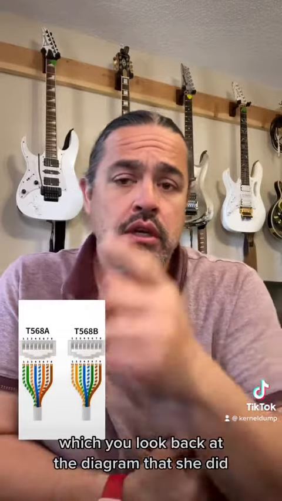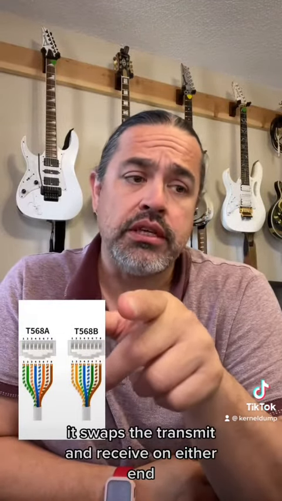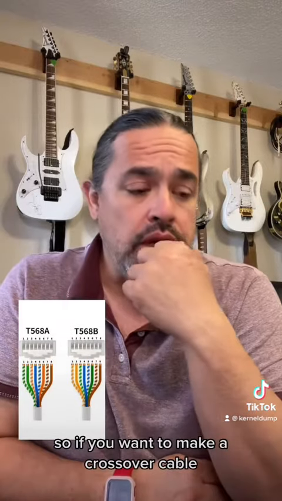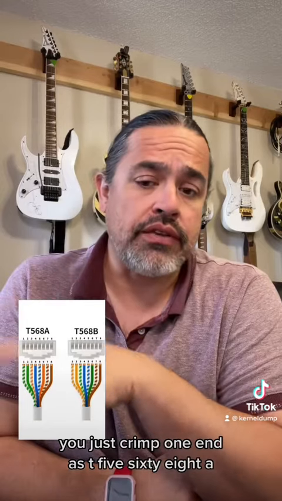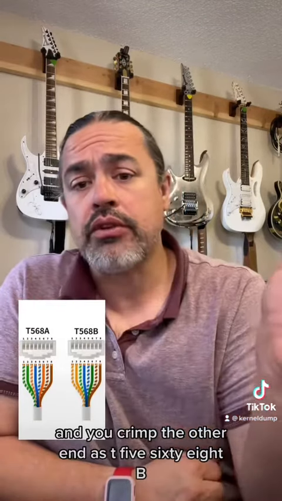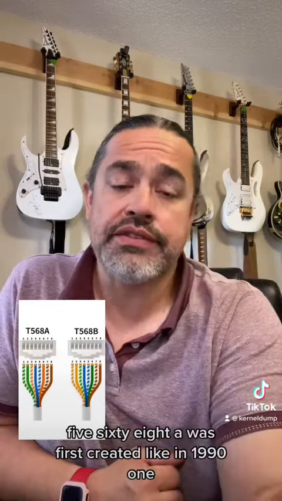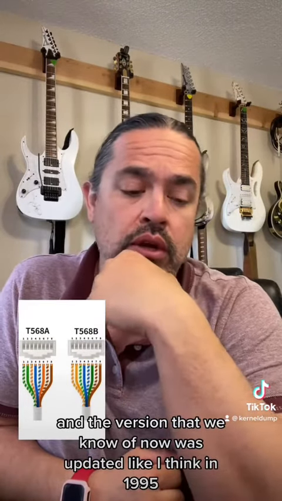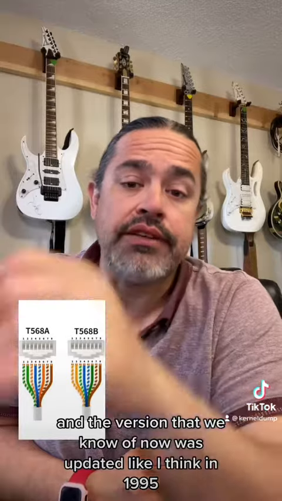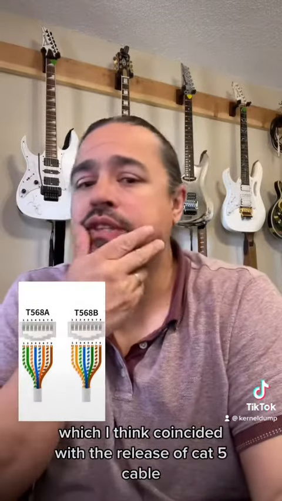T568B, which when you look back at the diagram that she did, it swaps the transmit and receive on either end. So if you want to make a crossover cable, you just crimp one end as T568A and you crimp the other end as T568B. 568A was first created like in 1991, and the version that we know of now was updated, I think, in 1995, which I think coincided with the release of Cat5 cable.